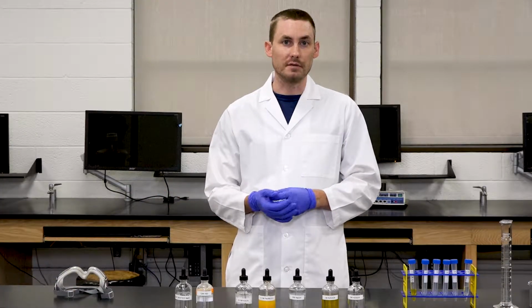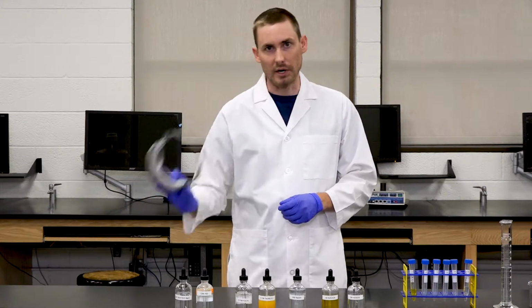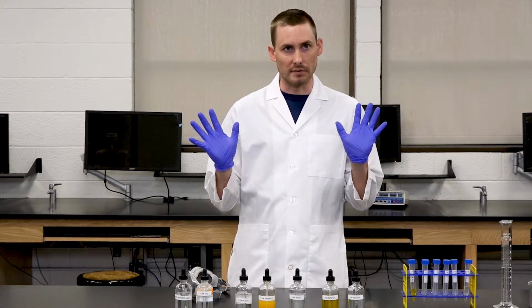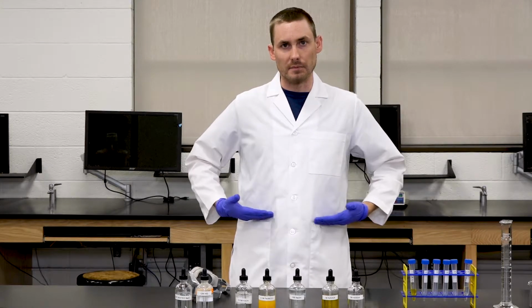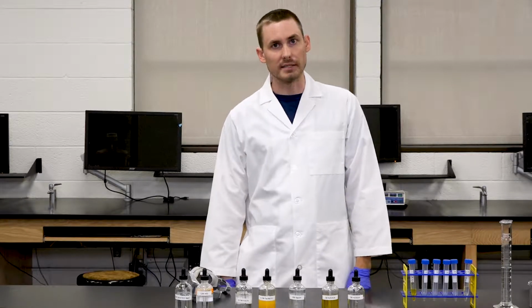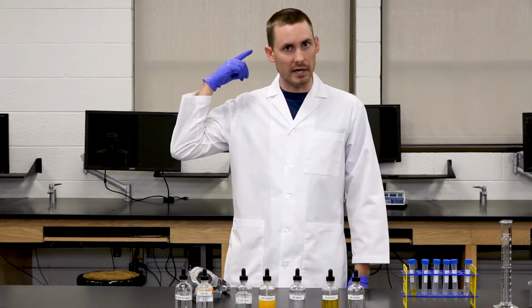So as a reminder for safety, we want to make sure that we're wearing our goggles, we're wearing our gloves. We have a lab coat that's completely buttoned up. No skin is uncovered from the waist down. That includes long pants and closed-toed shoes, and that your hair is tied back if you have long hair.